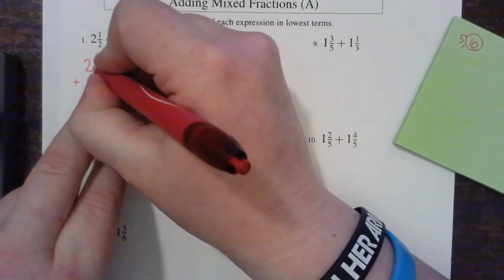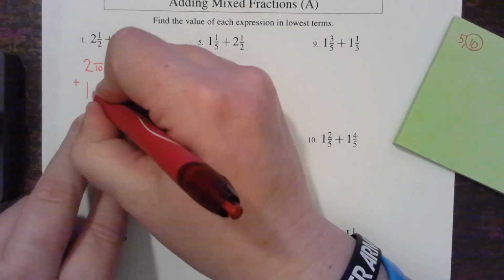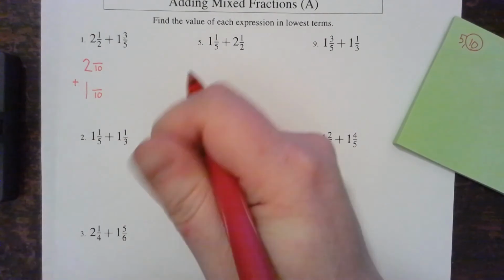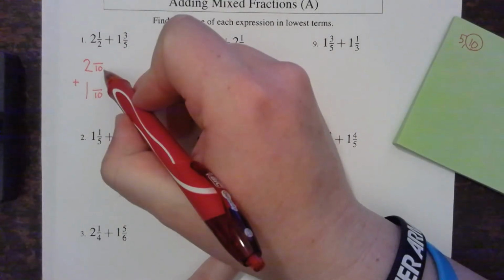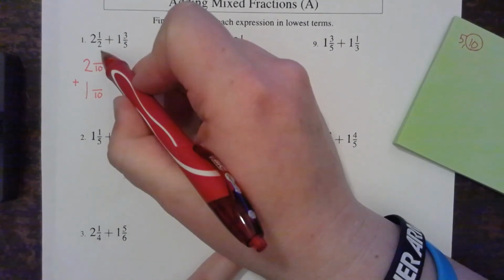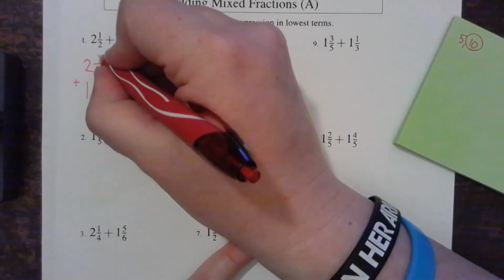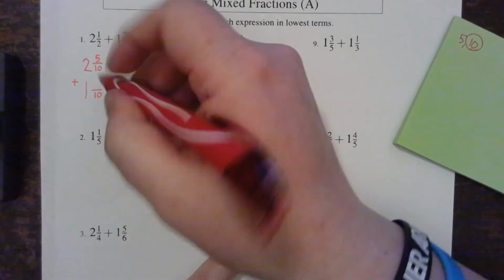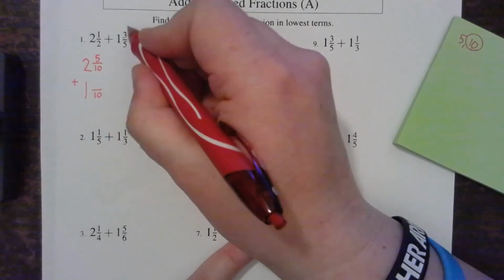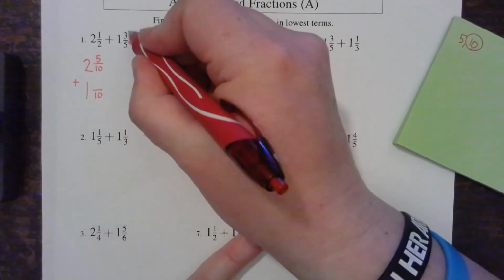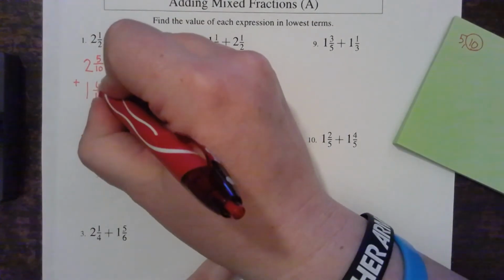So now I'm going to come right here and go 2 blank over 10, 1 blank over 10. Now, what did I have to do to 2 to get 10? I multiplied it by 5. So if I multiply the bottom by 5, I have to multiply the top by 5. 5 times 1 is 5. Same here. What times 5 gives me 10? 2. So if I multiply this times 2, I have to multiply this times 2. 3 times 2 is 6.